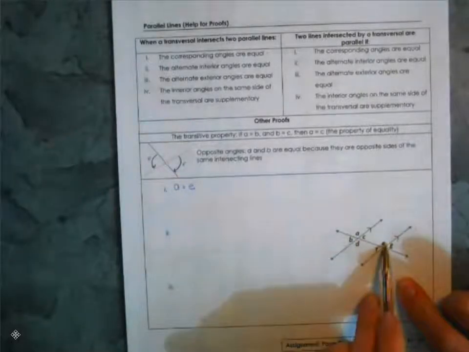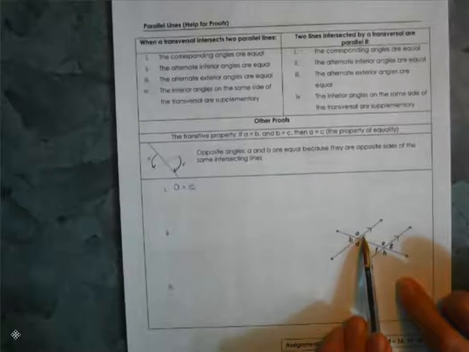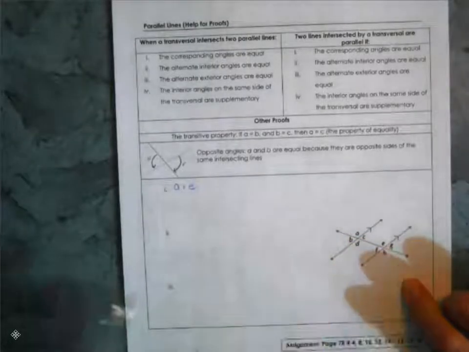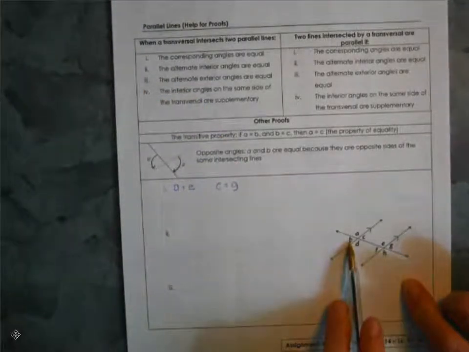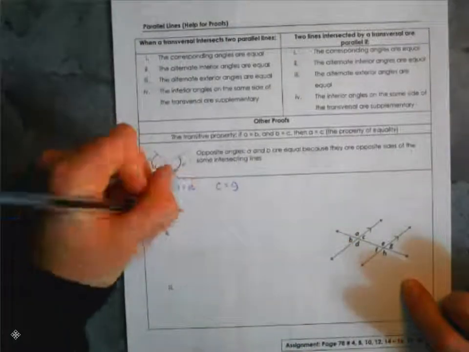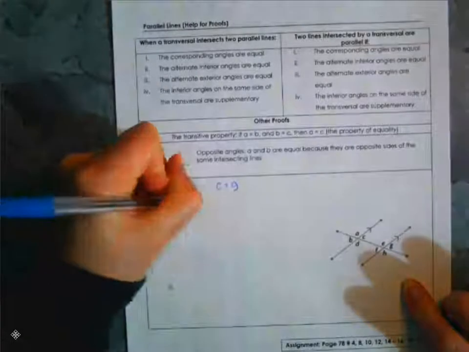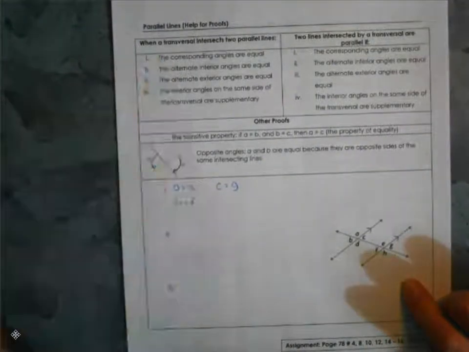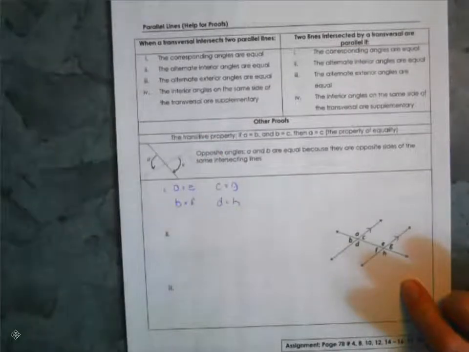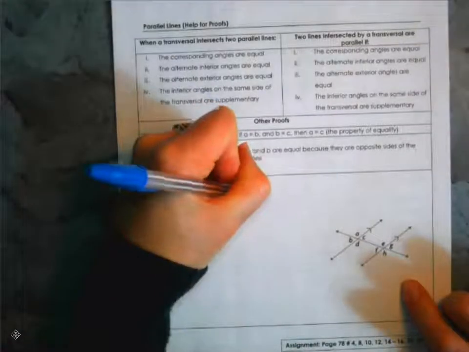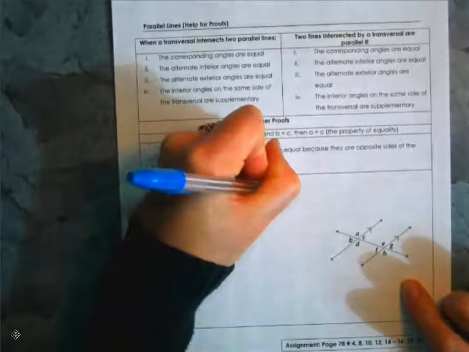Okay. And then if we move along to C, C would be equal to G, right? So same side of the transversal. If we move to the other side, B is going to have a corresponding angle of F. And so according to rule number one here, that means that they're going to be equal. B will be equal to F, and then D will be equal to H. Okay, so those are all of my corresponding angles.